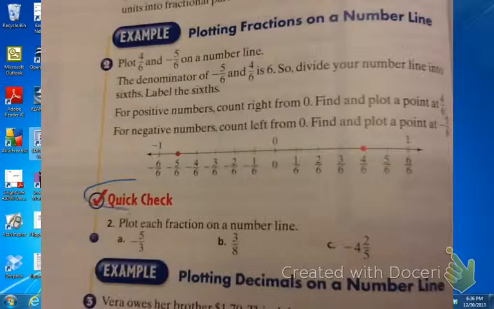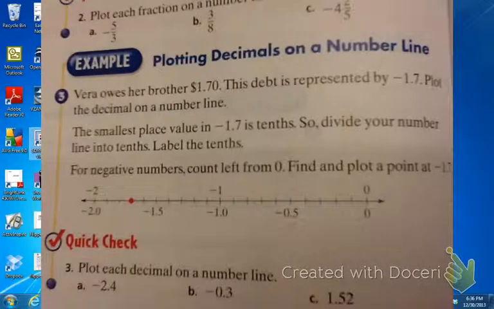So in class, we'll go ahead and do some of these quick checks, plotting these fractions on the number line, and practice that in the classroom. And we're going to just move on. Okay, let's look at the example. They have plotting decimals on a number line here.